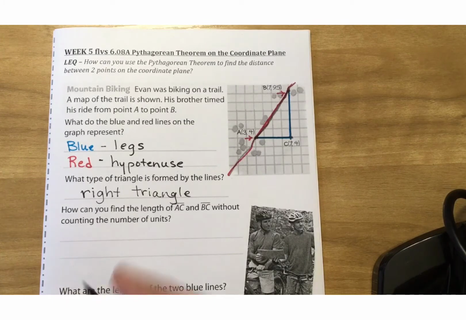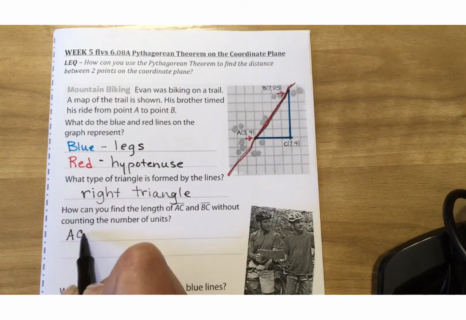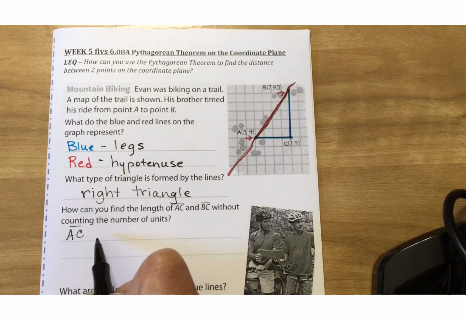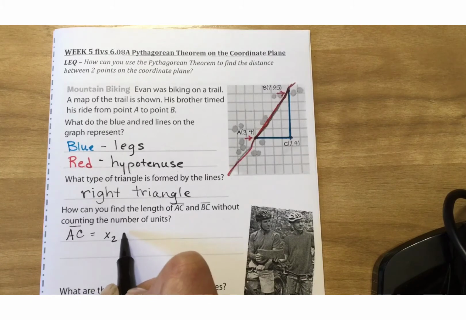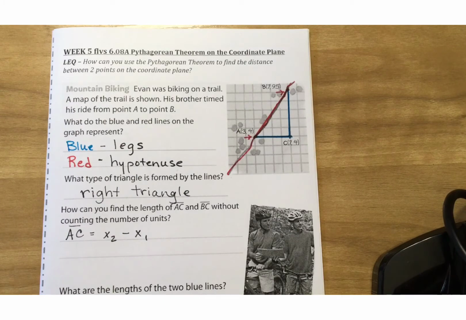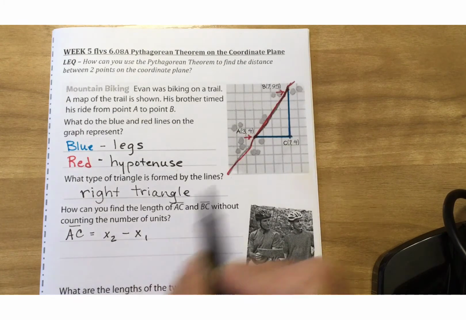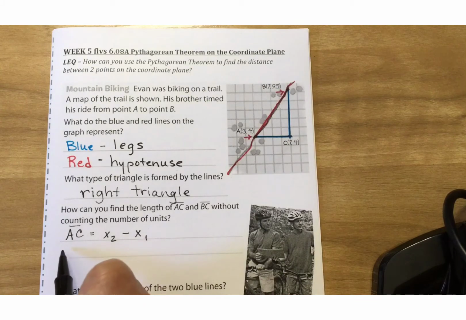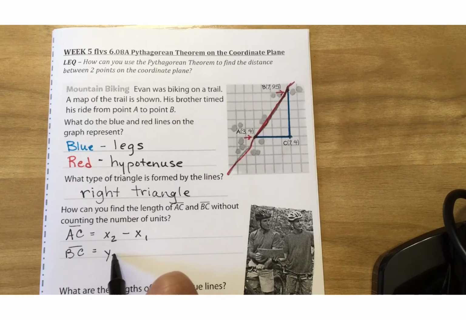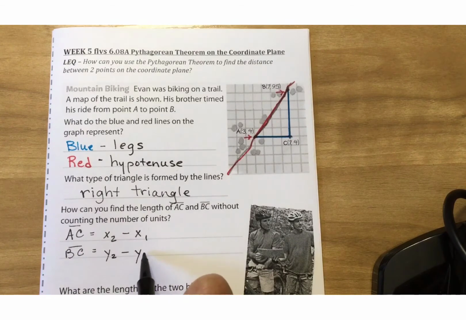So what can we do to find segment AC? Well, we can take those points and, just like when we're using the slope formula, take the difference between the x's. So that's equal to the second x minus the first x on that line segment. And then for segment BC, that's on our y-axis, so we want to take that second y minus the first y.